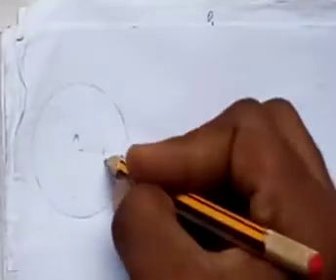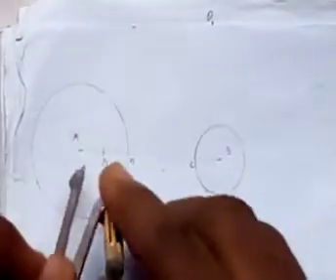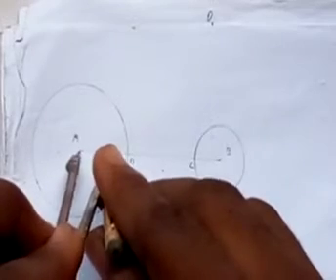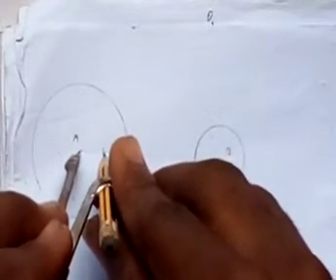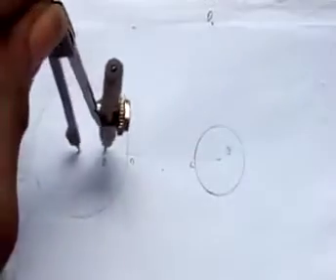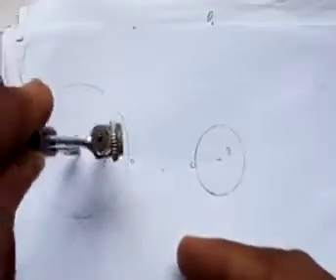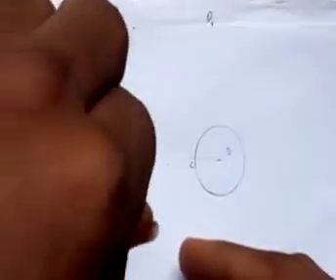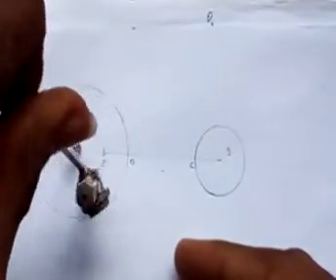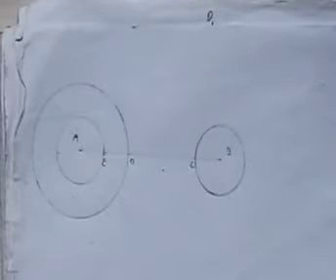So this is OE. This is E. We center A and radius AE and draw another circle. The radius of this circle is the difference between the radii of the big and the small circle. So this is the given circle. Now the next thing is to construct a semicircle on AB, cutting the previous circle at F.